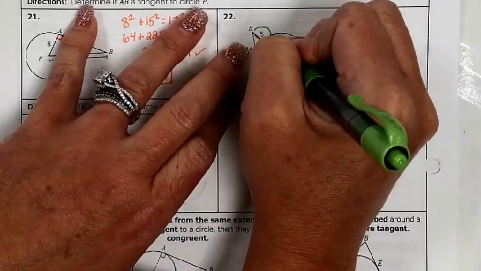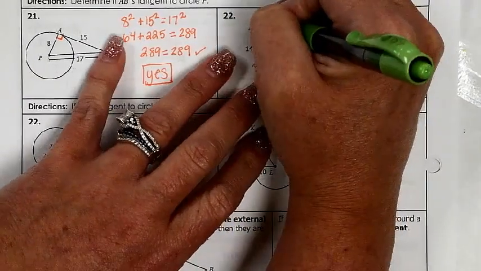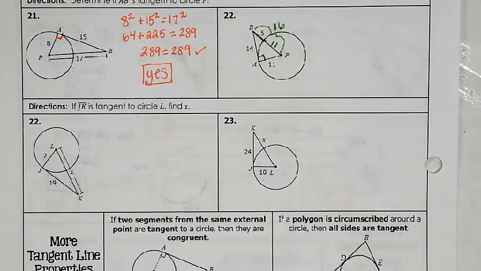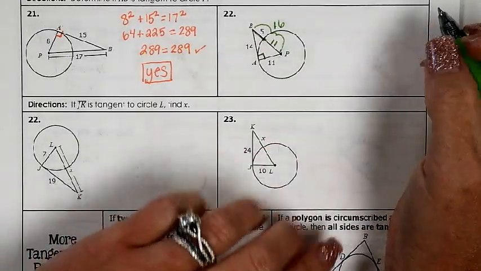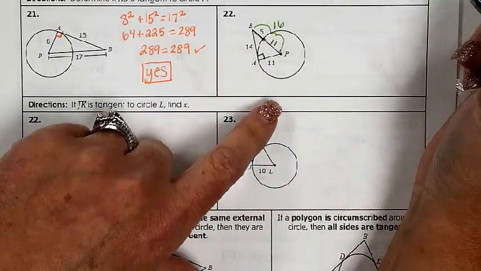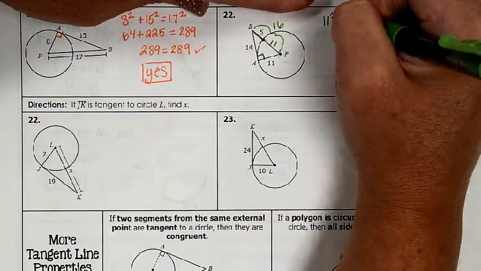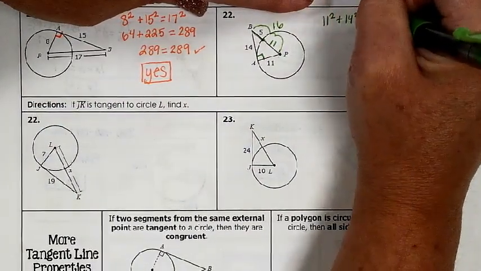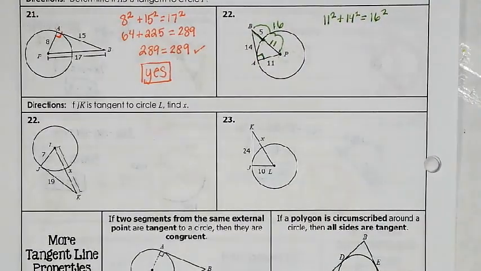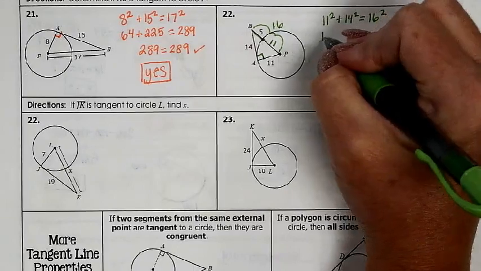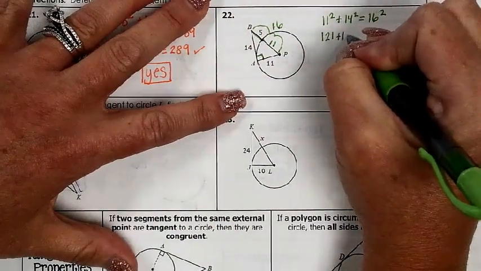So your legs are the 11 and 14. So we can say 11 squared plus 14 squared is equal to 16 squared. So 11 squared is 121, 14 squared is 196, and 16 squared is 256.